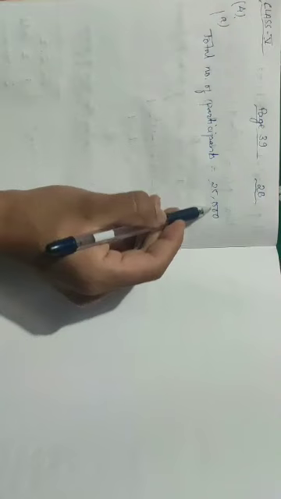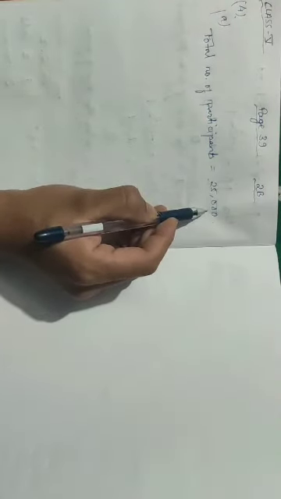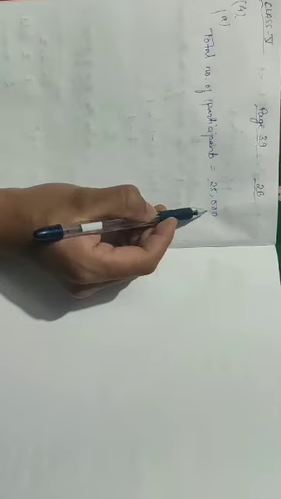After that, what is given? 1/4 of them were above 50 years of age. So out of this 25,000 participants, 1/4 of them were above 50 years of age. Means 1/4 of them are of age which is more than 50 years.